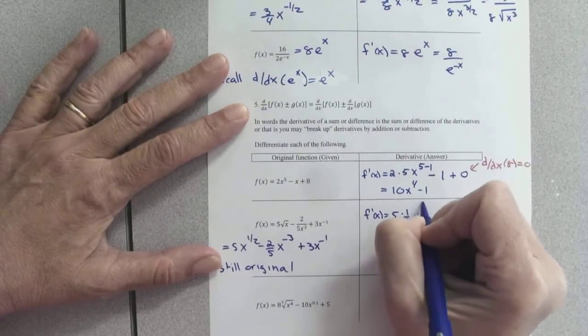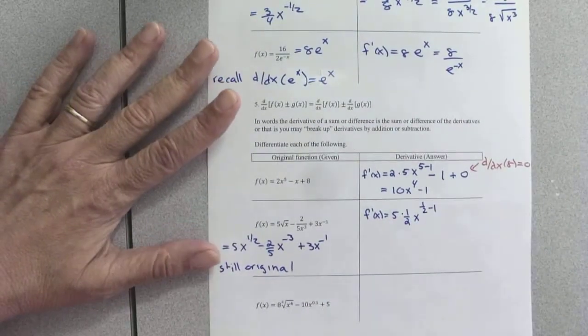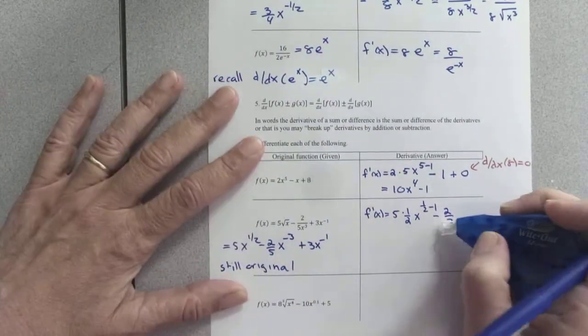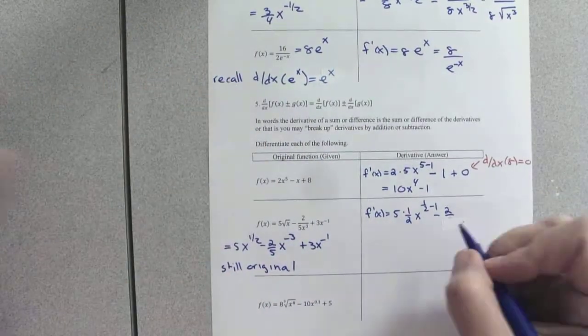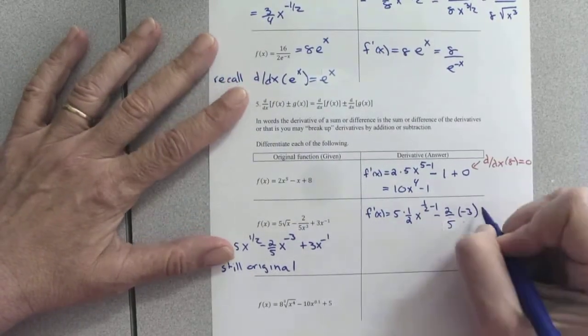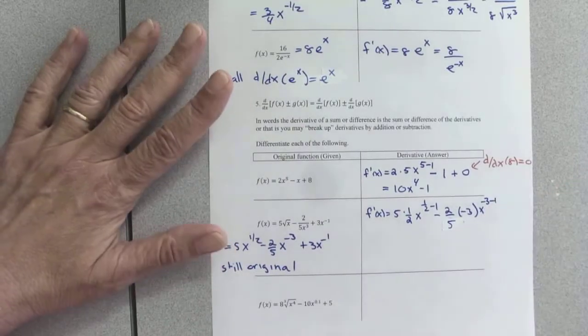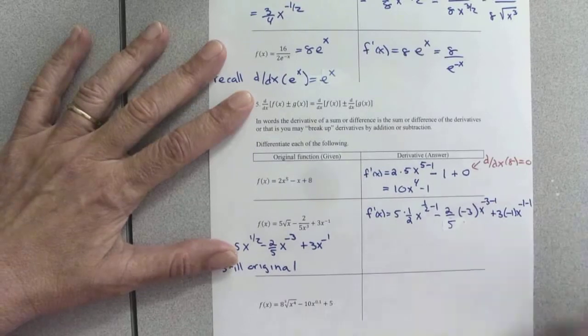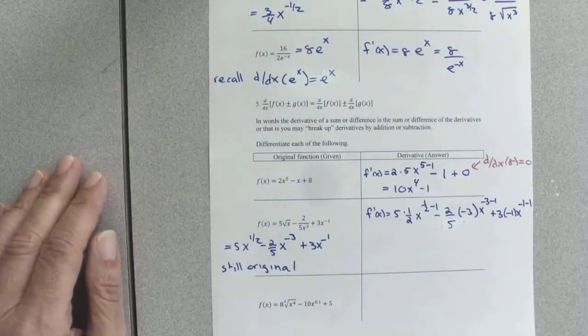Multiply by the exponent. Decrease the exponent by 1. Same thing on the next one. The coefficient, which is 2/5, just stays there. Multiply by the exponent. Decrease the exponent by 1. And same thing on the end. Multiply by the exponent. Decrease the exponent by 1.